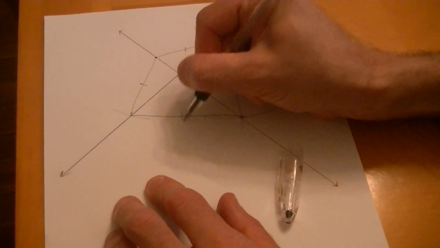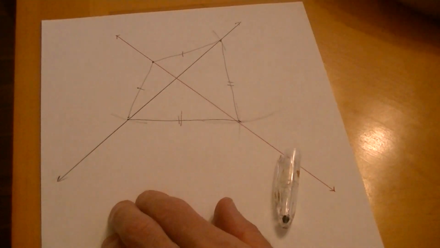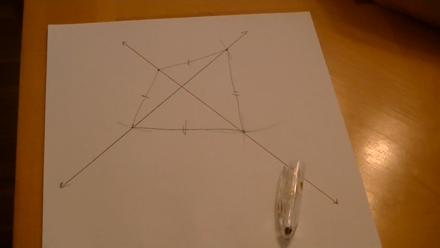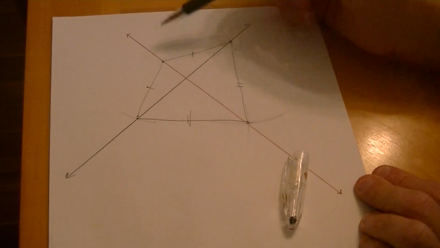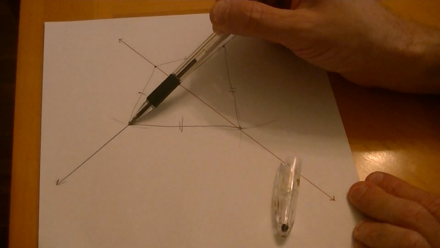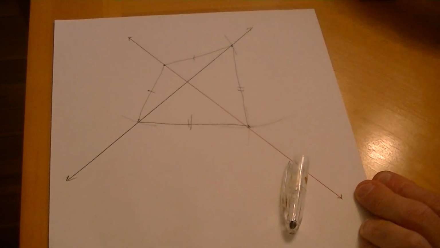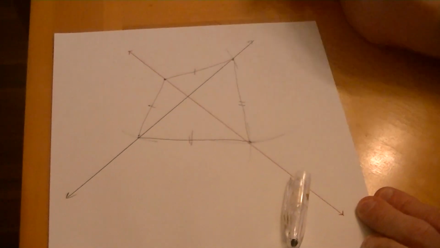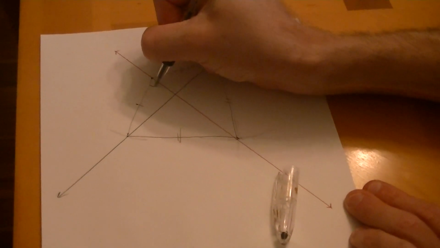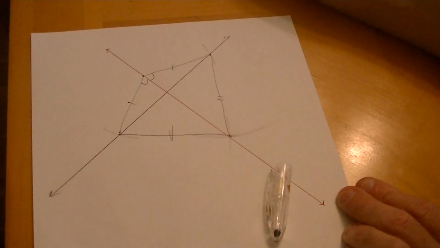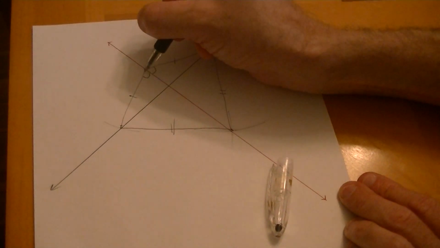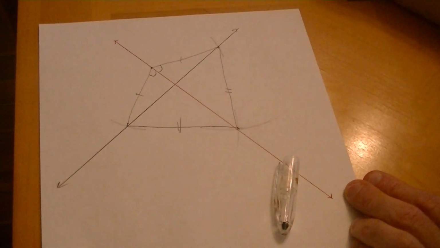So in other words, we know that these are congruent as well. Going back to our previous unit on congruent triangles, side, side, side of this triangle is congruent to side, side, side of that one. These triangles are identical. Therefore, corresponding parts of congruent triangles are congruent, so I know that this angle is congruent to that one.